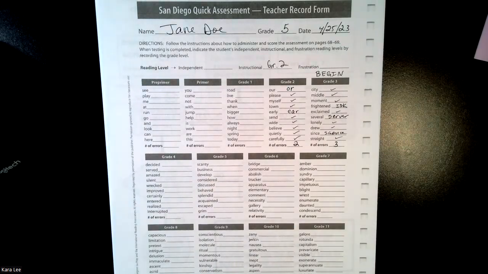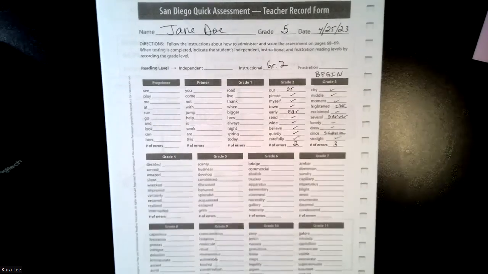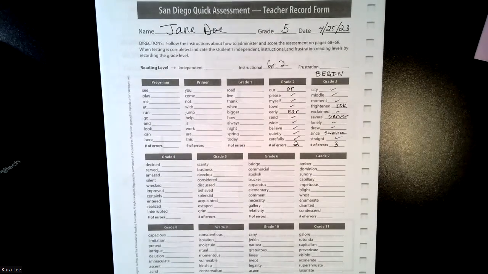So things like automatic recognition of words, their ability to decode a word that they don't know automatically, decoding it quickly and accurately, right? I want to make sure everybody's clear that we are going to talk about working on oral reading fluency, but we don't work on oral reading fluency as the only thing that we do.